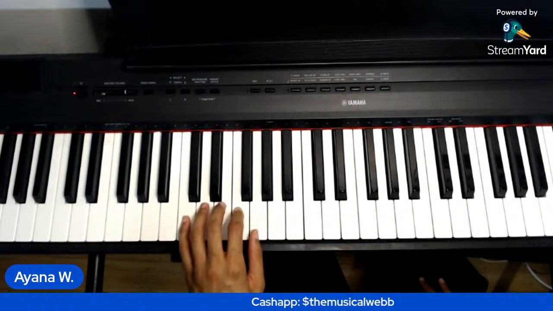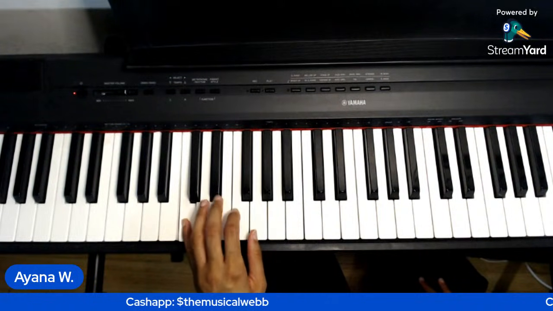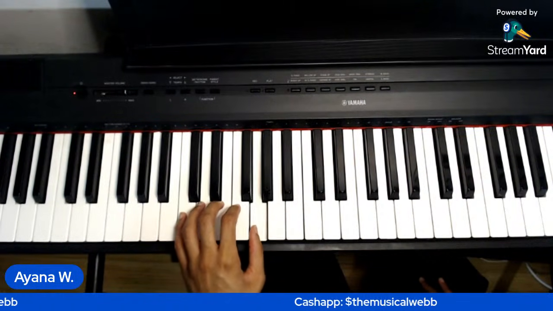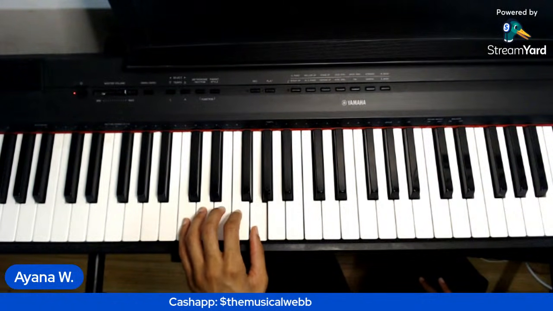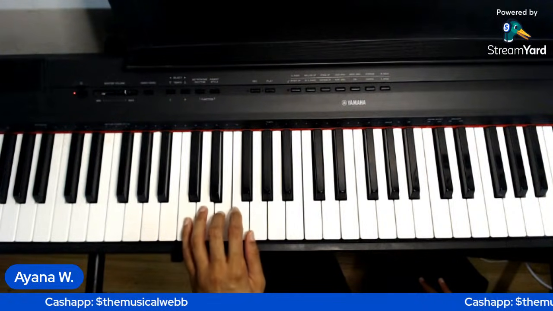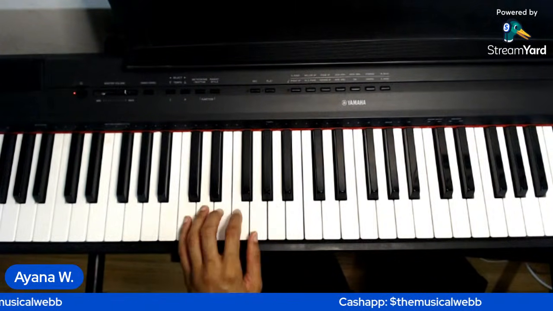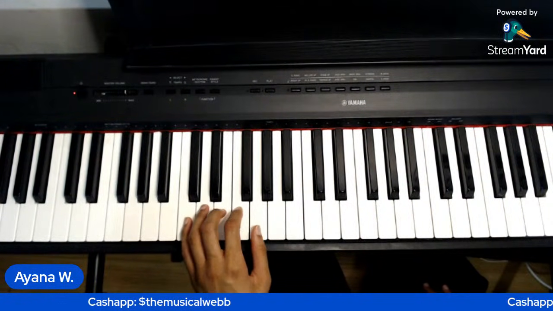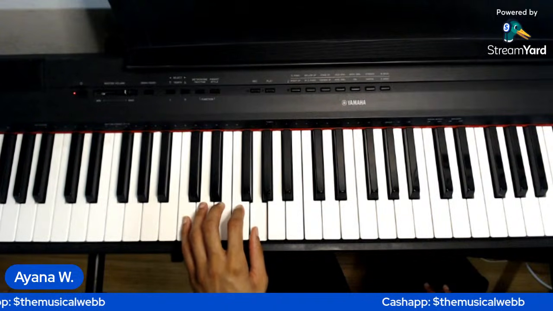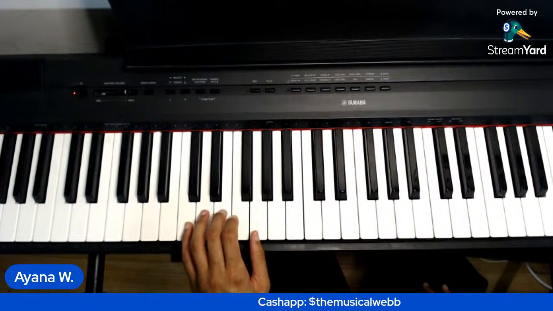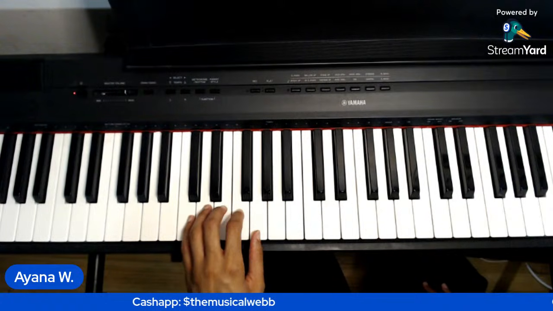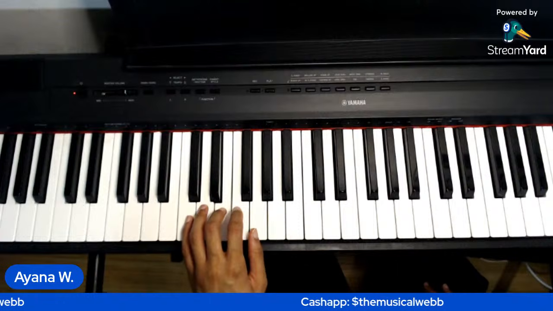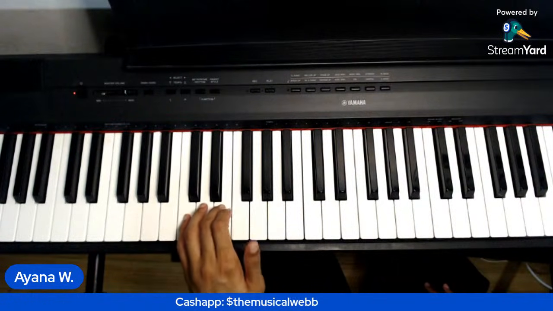So 5th finger on C, 3rd finger on E, 1st finger on G, and then 3rd finger back to E. So the easiest way to think about it is wherever the bottom note is, you skip a key going up, you skip a key going up, and then you skip a white key going back down to that middle note. So C, E, G, E.